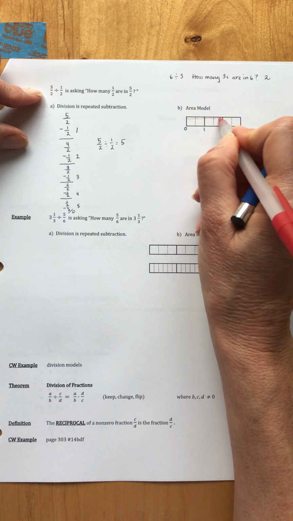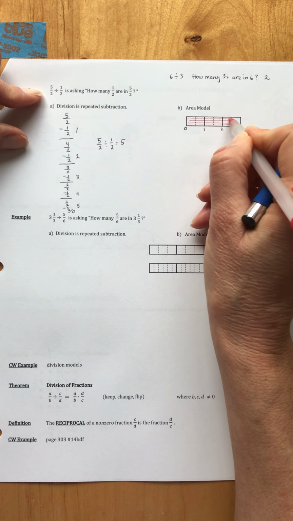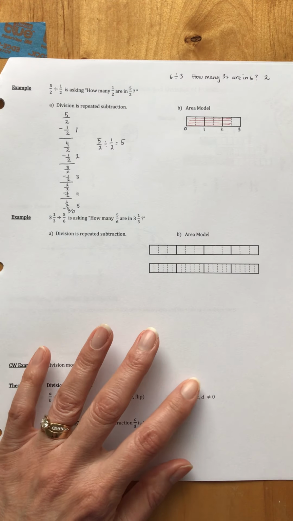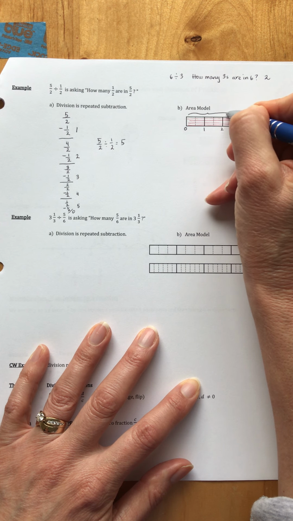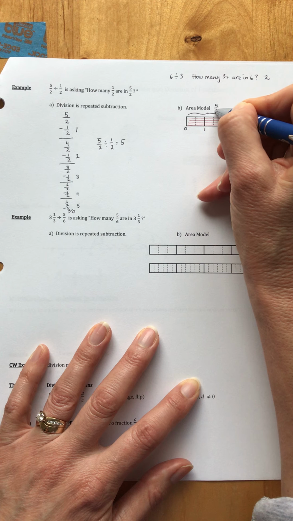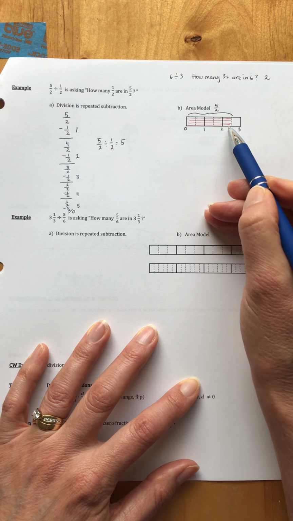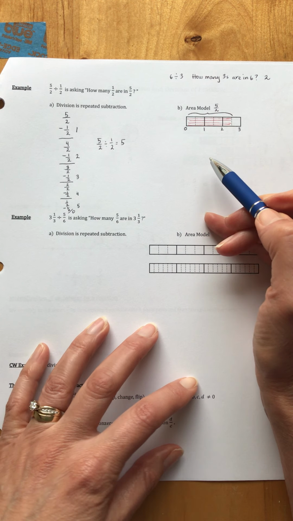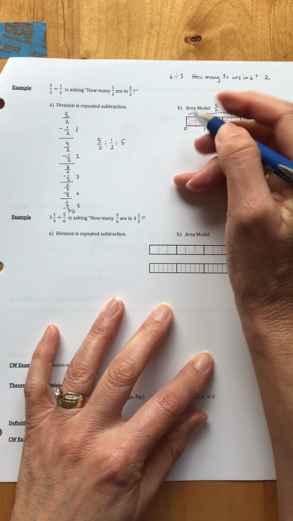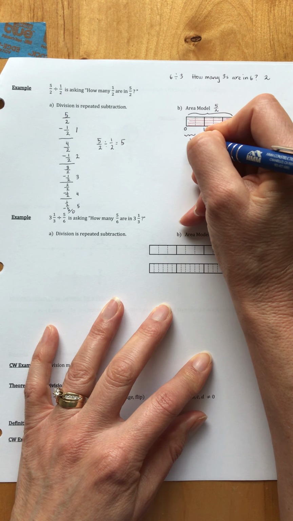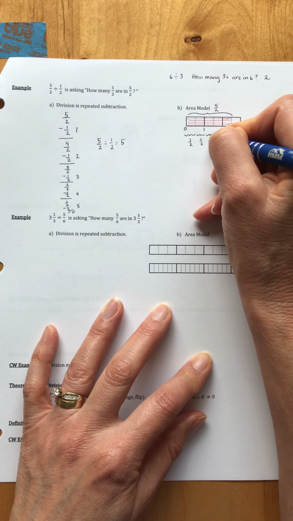So let me just shade this part here. Okay, so that is 5 halves, right? So let's represent that. You can divide that and see that you do have 2.5. So that total shaded area is 5 halves. Now, what are we trying to do? We're trying to figure out how many 1 halves are in there. Well, when we look at this, this is 1 half right here. This is 1 half right here. We're just counting up the halves.